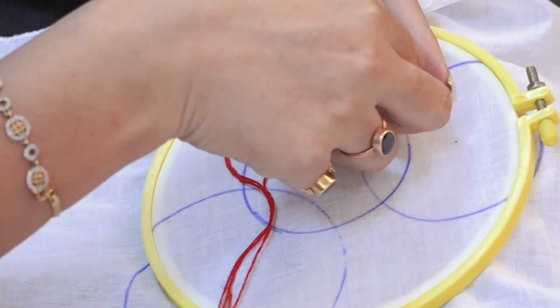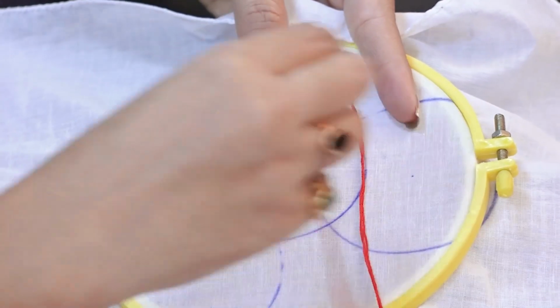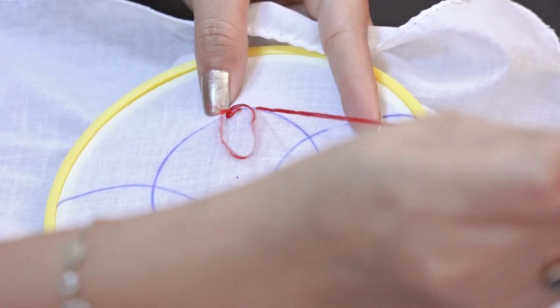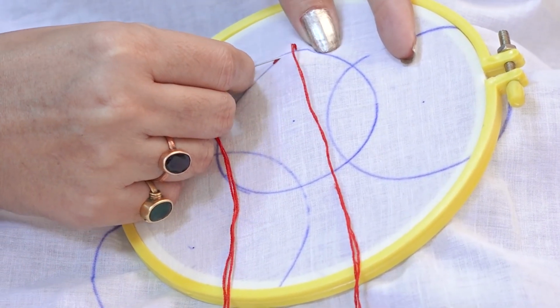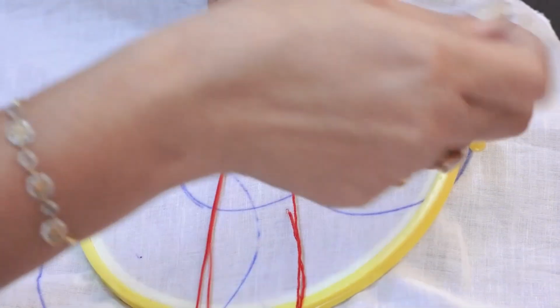Continue doing this along the entire design by moving forward a stitch coming from the back and then move forward a stitch and then move backward a stitch. Going down into the same hole from the last stitch.